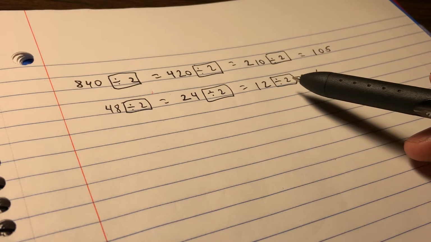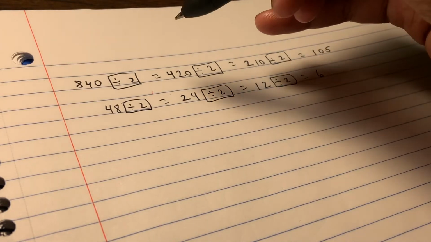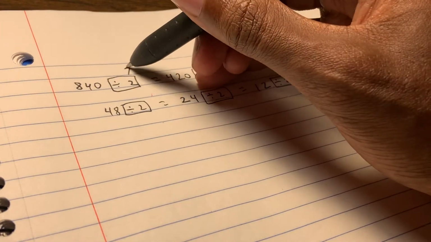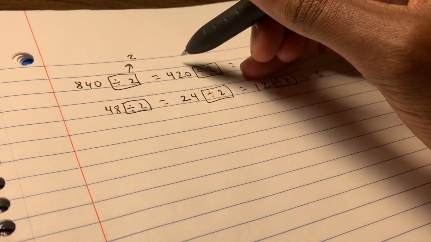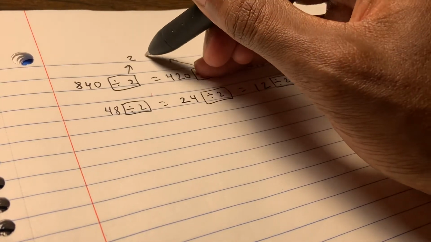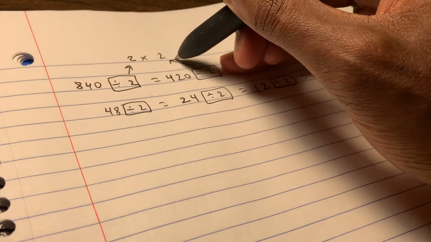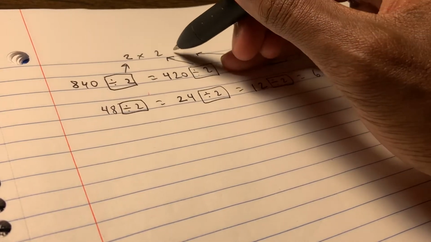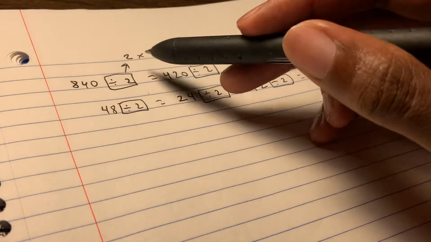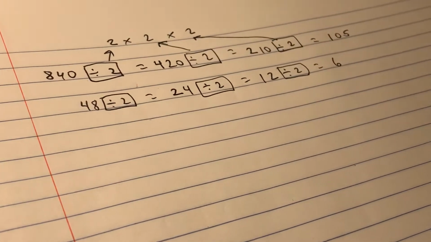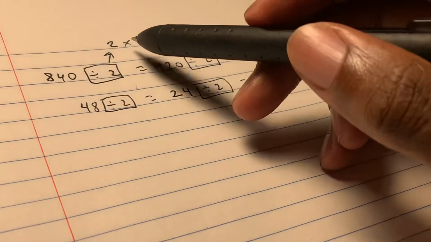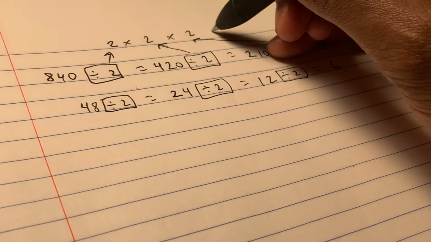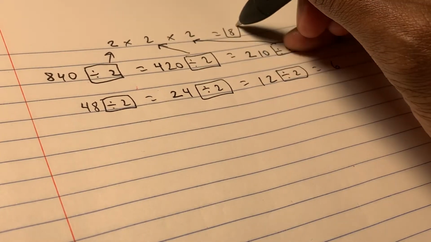And I want you to see why that makes sense, ladies and gentlemen. Why does that make sense? Because 2 times another 2 times another 2. Well, what's 2 times 2? Someone just said 4. What's 4 times another 2? Okay, that is 8. Do you see that?